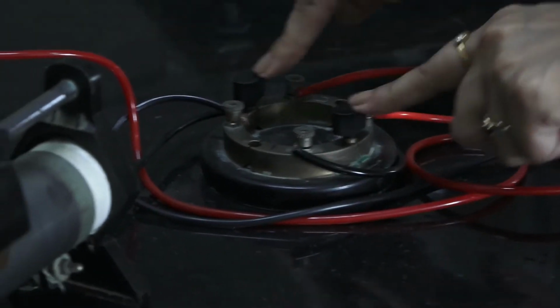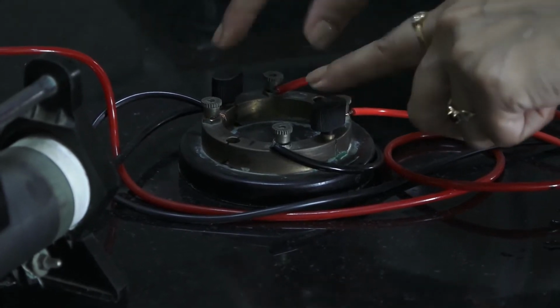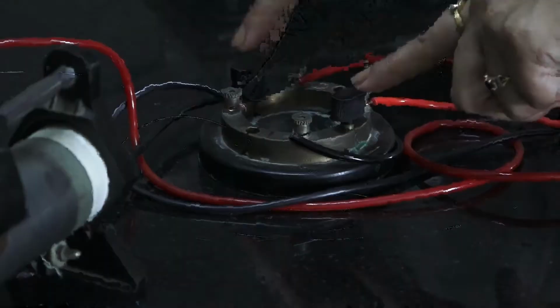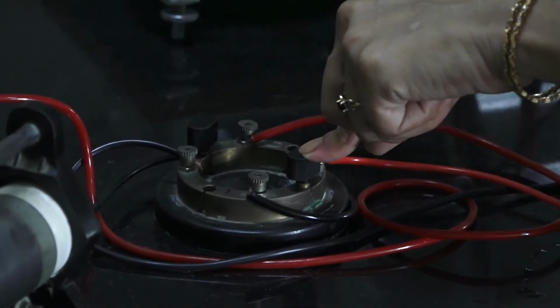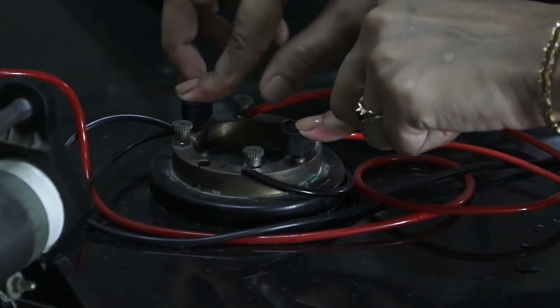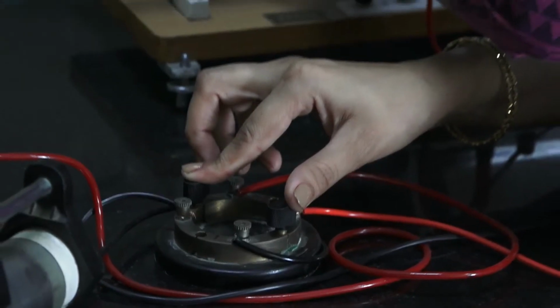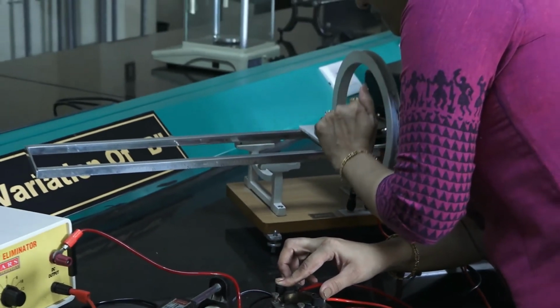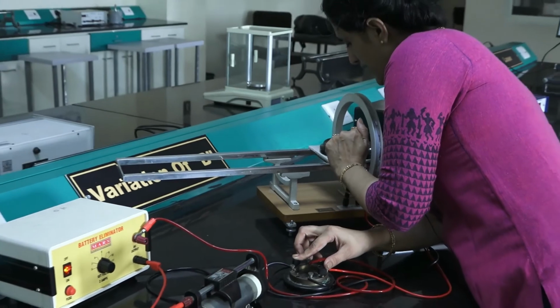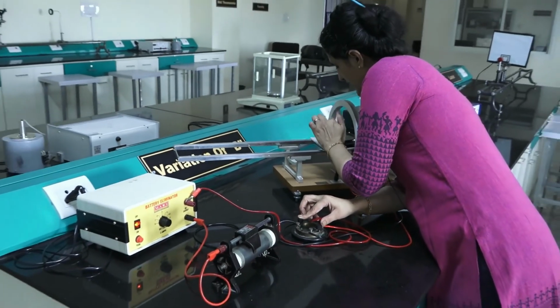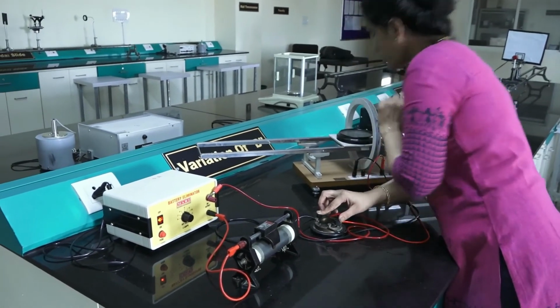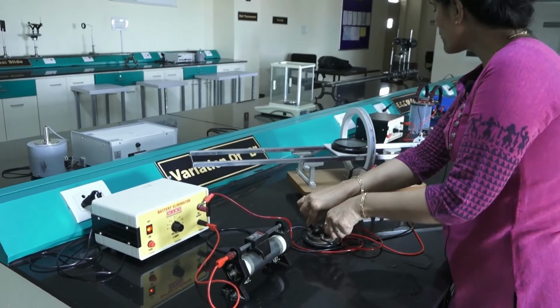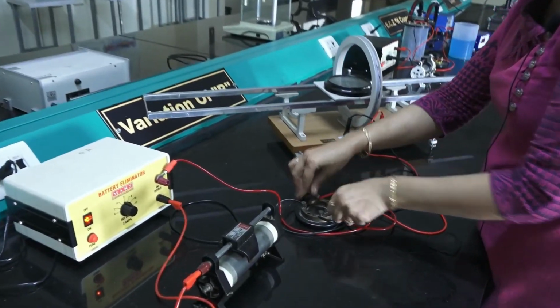For example, right now I have placed both the ends in the opposite way. So in this case, if my current is moving in a clockwise direction, I will note down the readings of both the pointers as theta 1 and theta 2. For example, my theta 1 is coming at something 76 degree and theta 2 is coming at 75 degree. So this I will note the reading as theta 1 and theta 2.